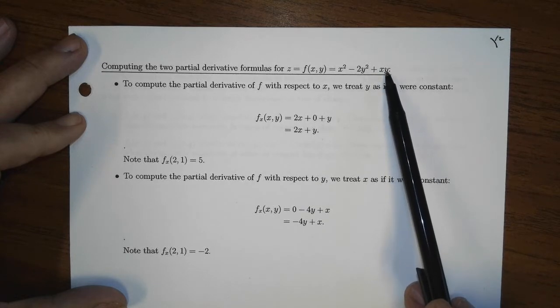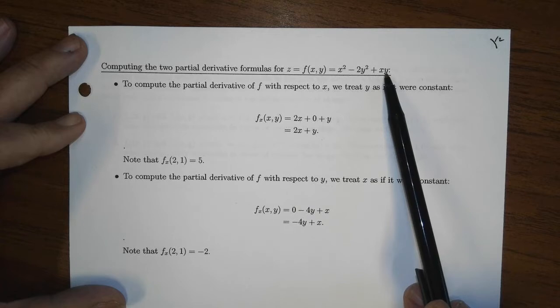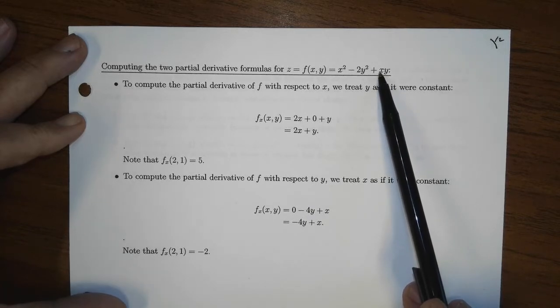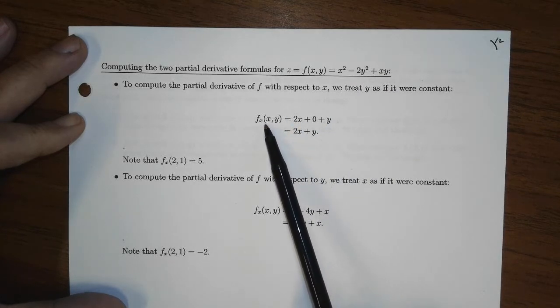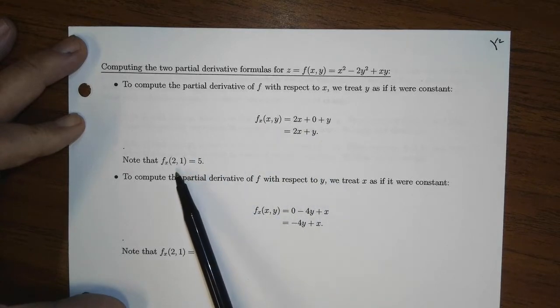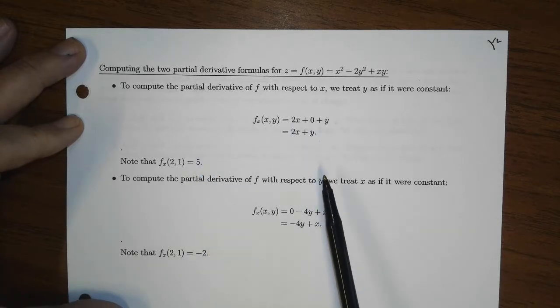If y was 3, this would be 3x, and the derivative would be 3. If y was 7, this would be 7x, and the derivative is 7. In general, if we treat y as a constant, the derivative of yx with respect to x would be just y. So that is a formula for the partial of f with respect to x at x, y. And if we substitute 2, 1 in, we get 5, which makes sense and agrees with what we got earlier.